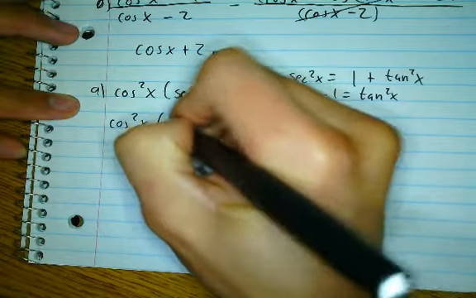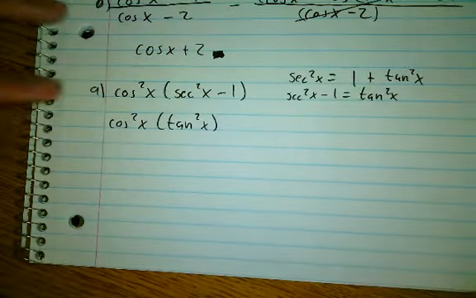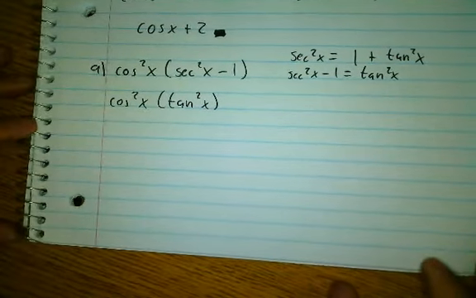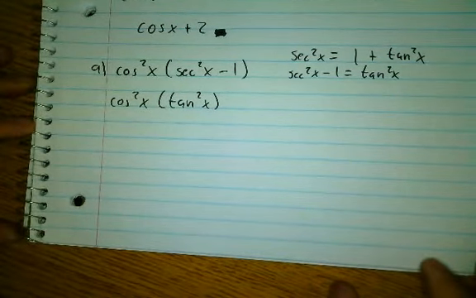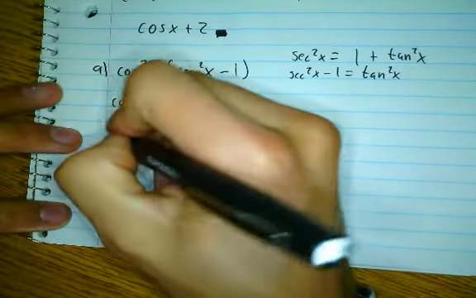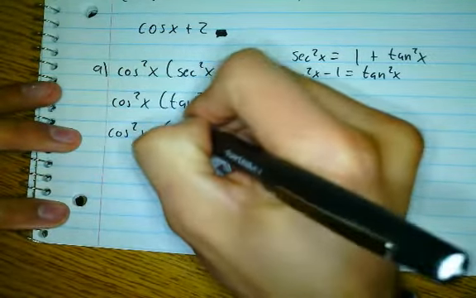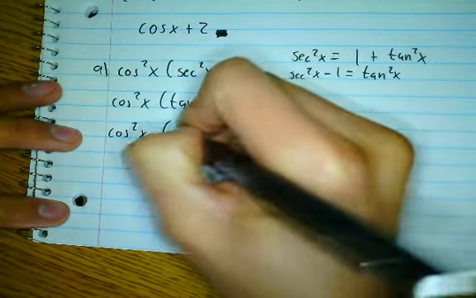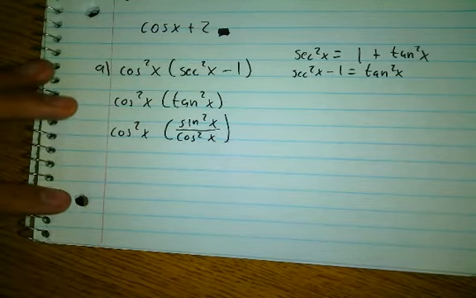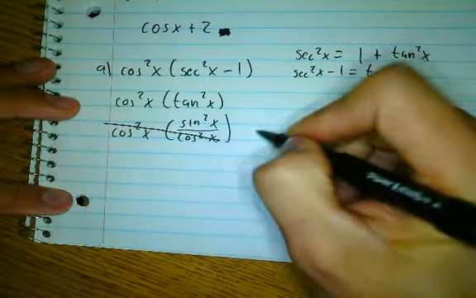At this point, you can go with sine over cosine, but it's sine squared over cosine squared. And what's going to happen here? Can't simplify real quick. So it's just sine squared. Cool?